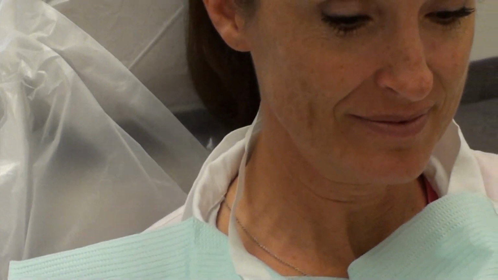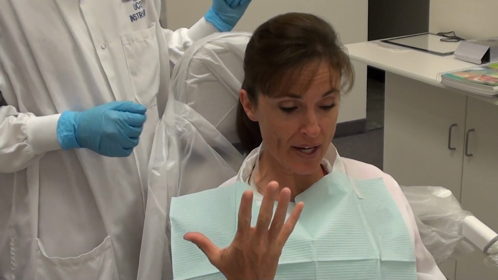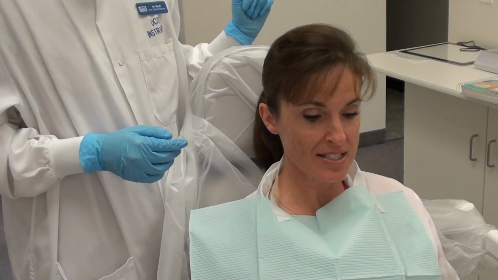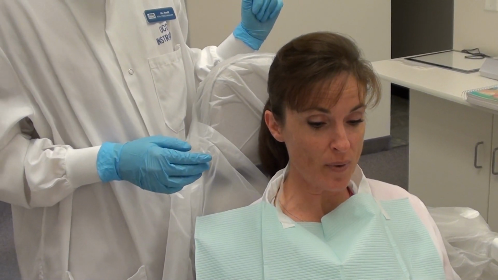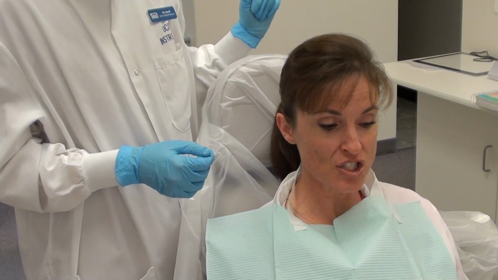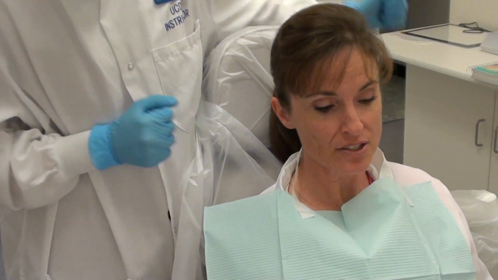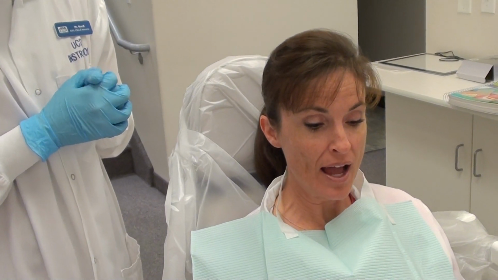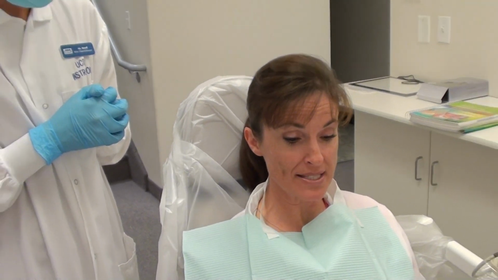Okay. Now that she's located where the thyroid gland is by swallowing, she's going to ask the patient to tilt her head slightly to the right, use the left hand to gently displace the trachea to the right, and place the right hand between the Adam's apple and the sternocleidomastoid muscle.